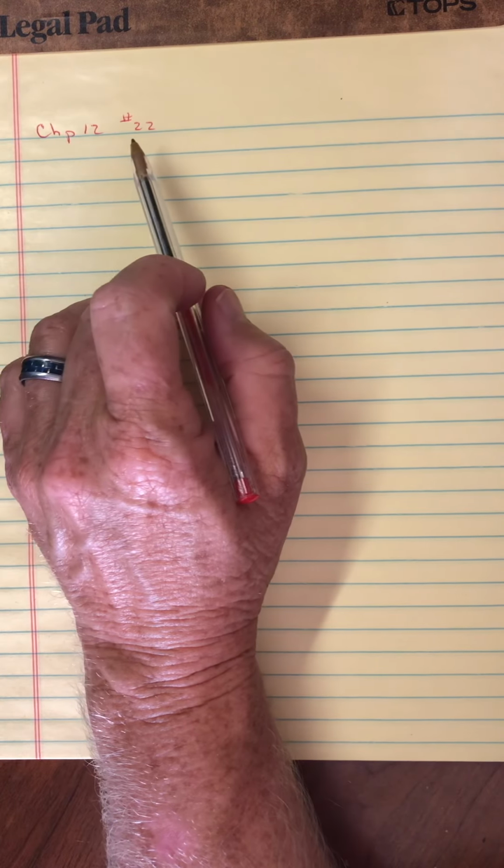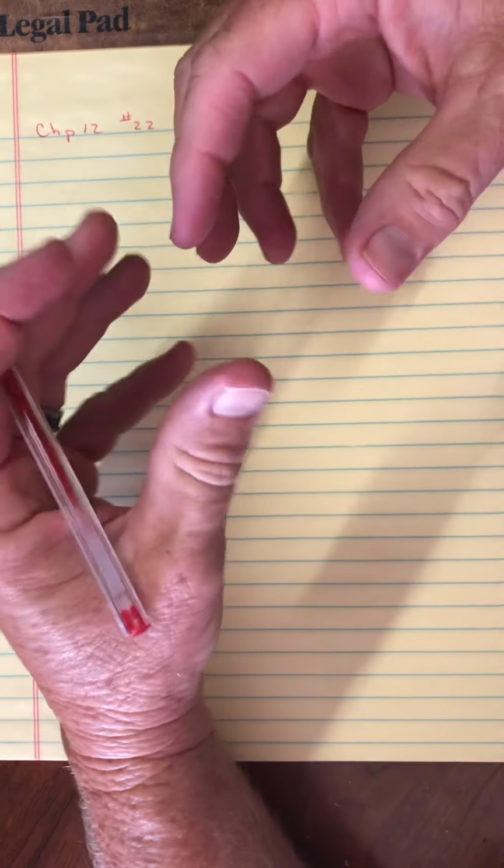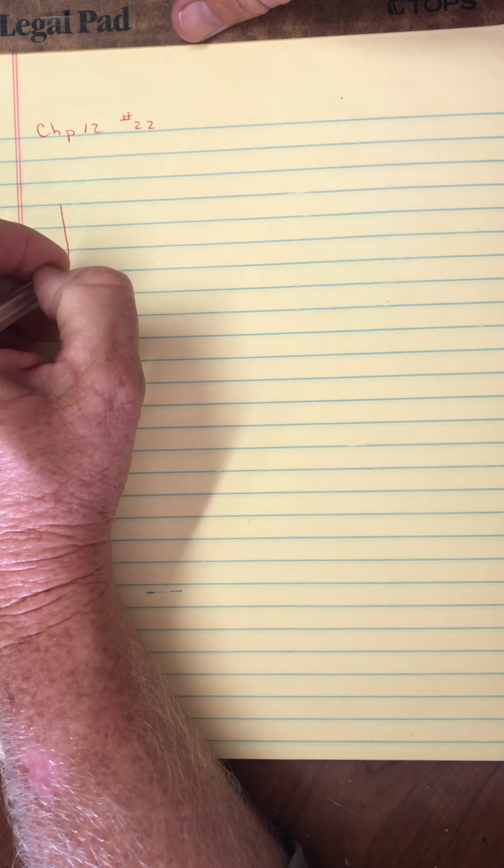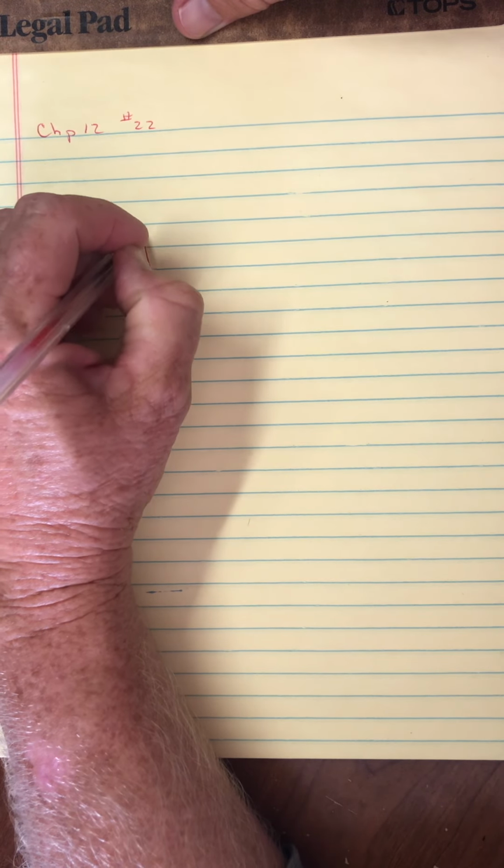All right, let's try another video solution here. How about from chapter 12, number 22. It says a yellow object is lowered carefully into a completely full beaker of water where it floats. All right, so to help with my thinking, I'm going to draw a picture here.